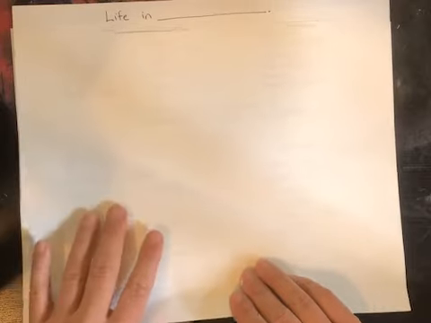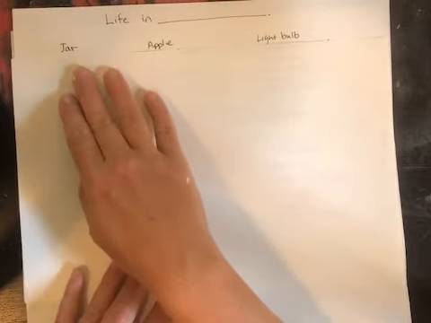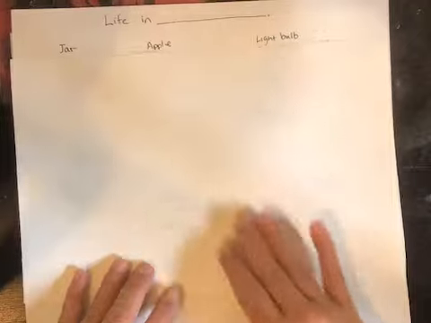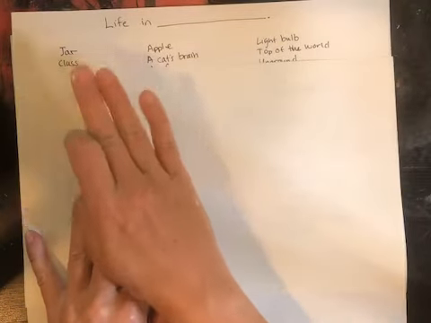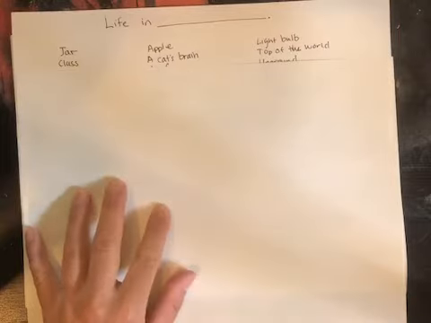The only thing is I need it to be in perspective, 1 or 2 point perspective, and I'll go over that with you when we're done with this. So life in, it could be a life in a jar, life in an apple, a light bulb, life in a glass. I was supposed to say glass, so I can change that.